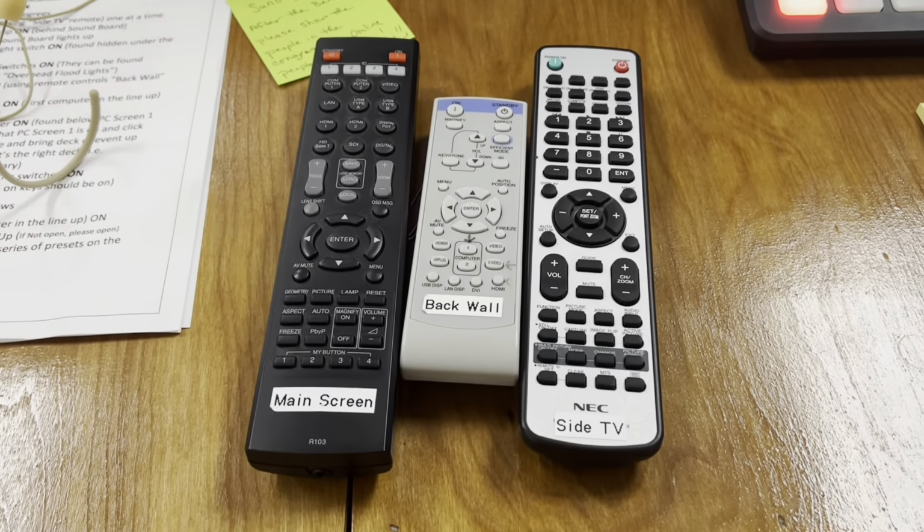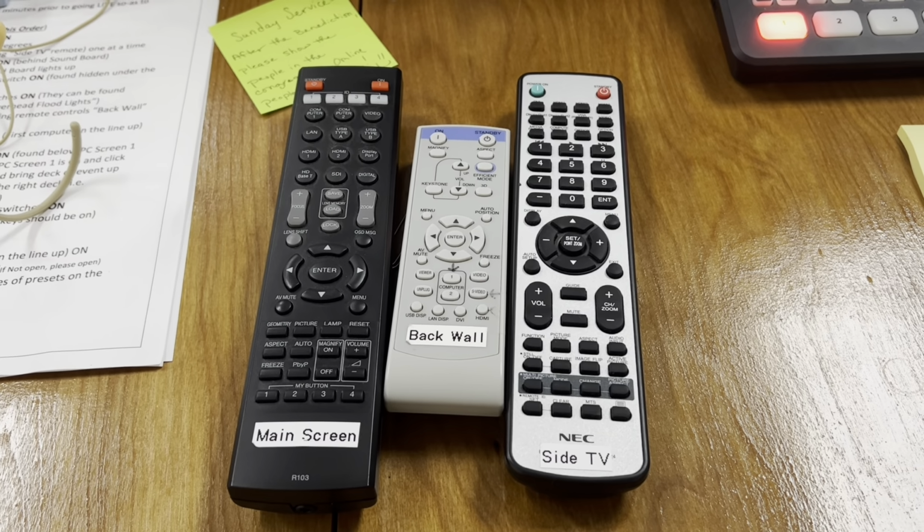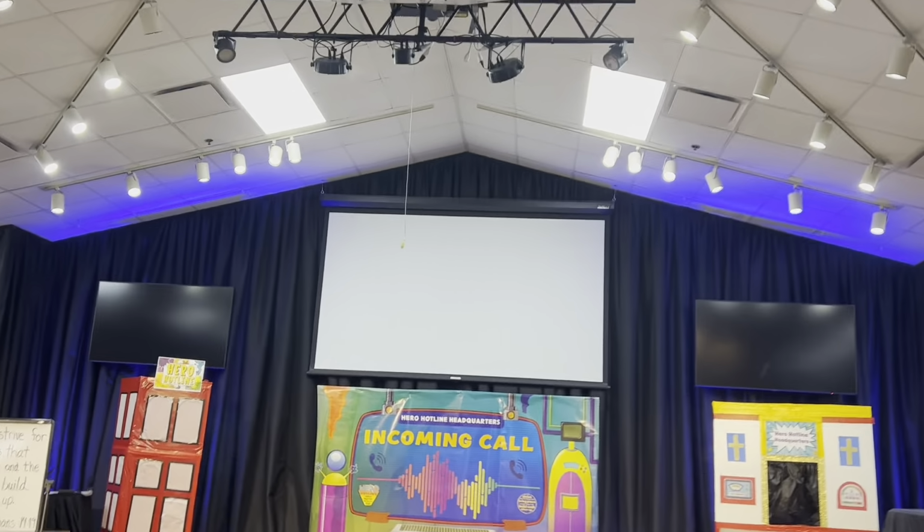So next you have your screens, which are your main screen, back wall, and side TV. Usually I go directly under the screens. This is your back wall coming up here.